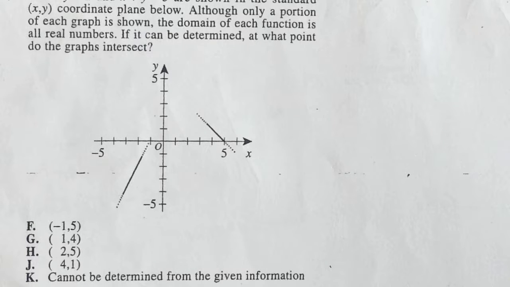Okay. Which answer choice did I eliminate? J. I did get rid of 2 different ones. But the first one, not even looking at the math, I decided K was probably not it. Unless I really think it's that, very rarely is math "it cannot be determined from the information." Okay, and then she says it can't be J because 4, 1 would be right here, and they really don't look like they intersect right here.